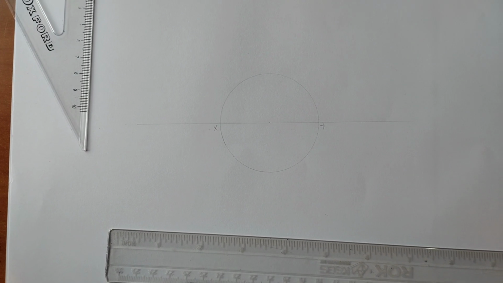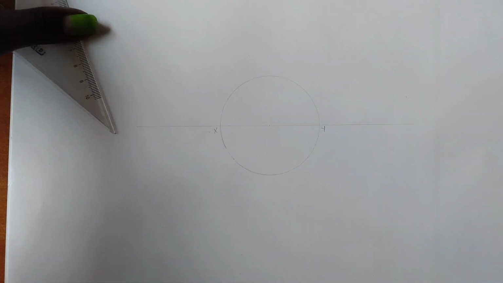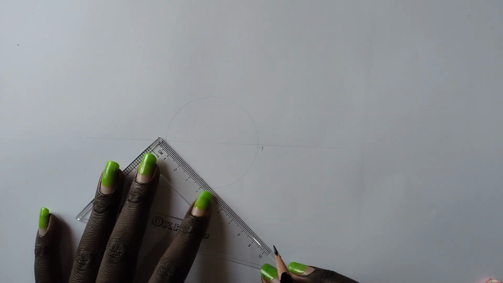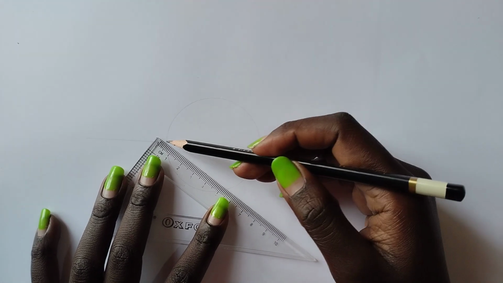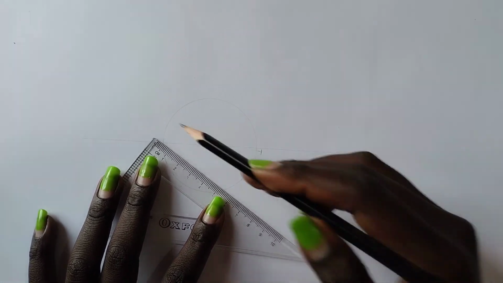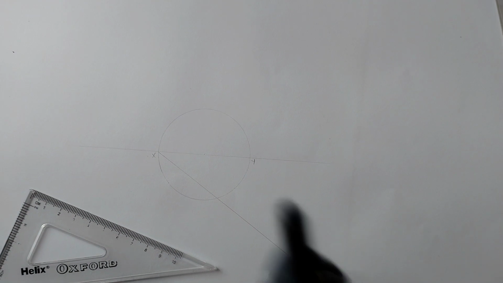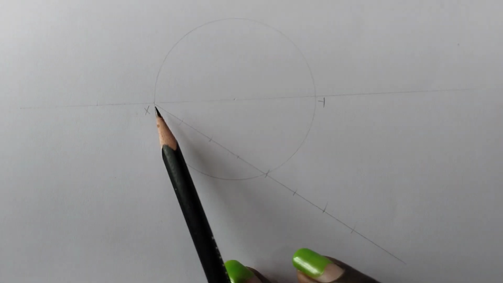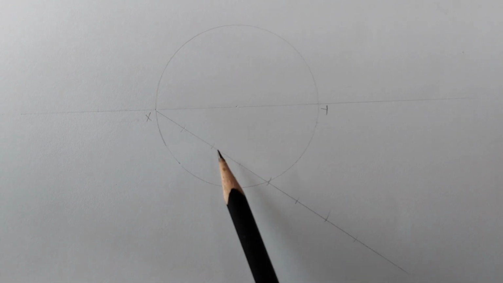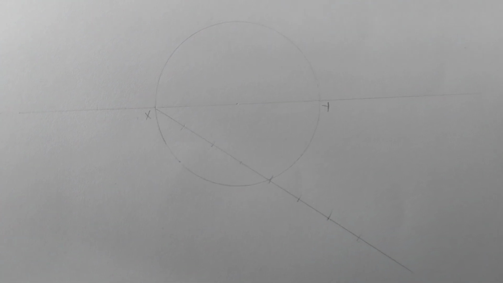Now, using the knowledge on division of a line, in division of a line, you draw a line from point x at any angle. So that is my line, as you have seen. Now we're going to divide this line into 7 equal portions. So I've simply divided my line. This is from point 1, 2, 3, 4, 5, 6, 7. I hope you can see those divisions.